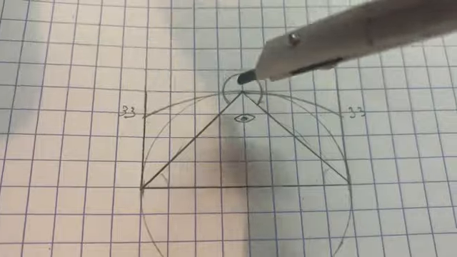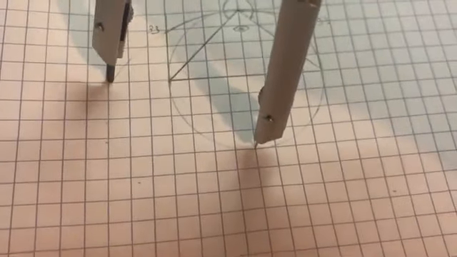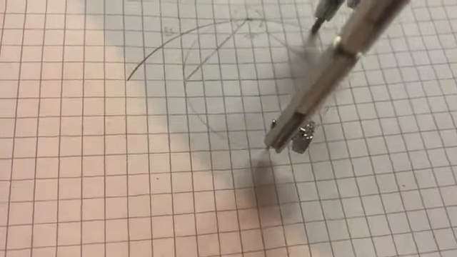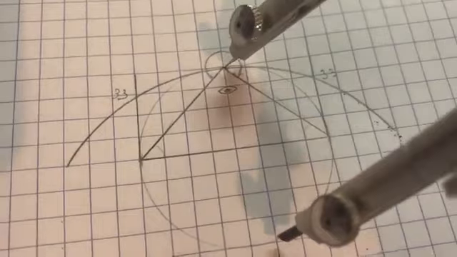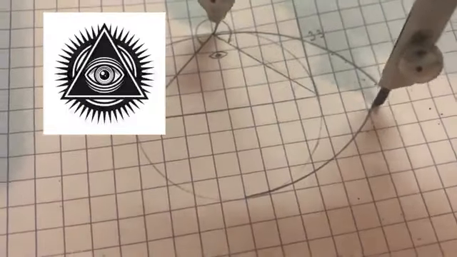And the same trajectory of the sun. You can also draw an eye out of it. A lot of similarities.